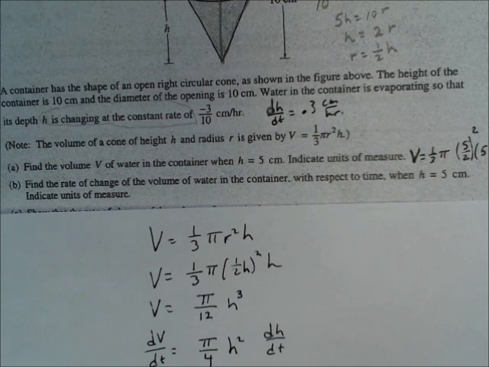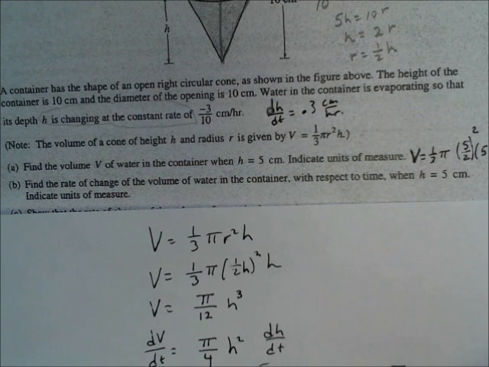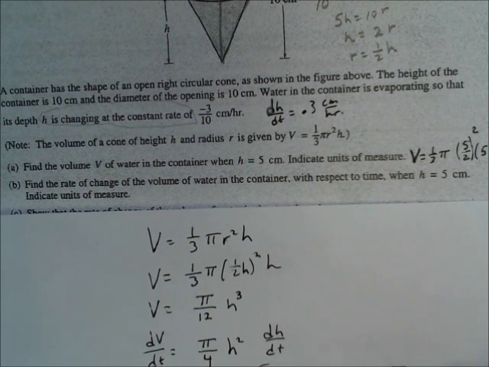Excuse me. And I think we can reduce this down. 5 goes into 10 twice, 5 goes into 25 5 times, and I think that's about it. So the rate is negative 15 pi all over 8, and the units of measure, this is a change in volume over time, so this is centimeters cubed per hour.